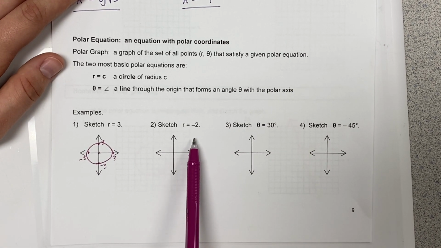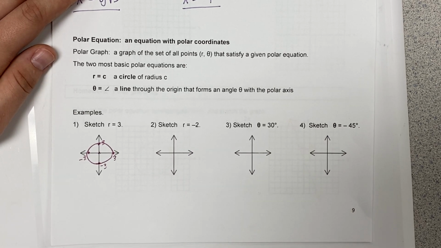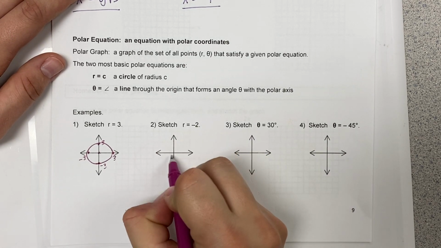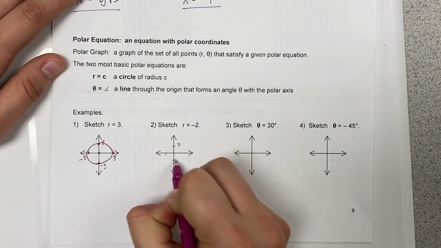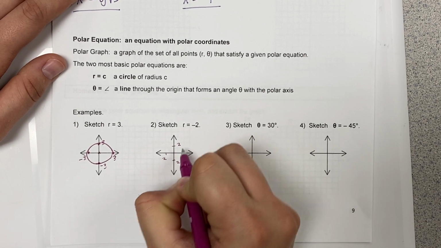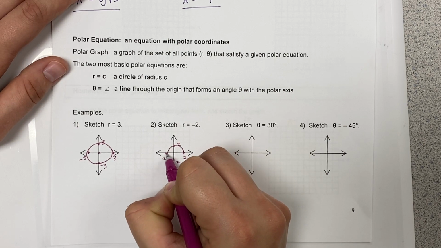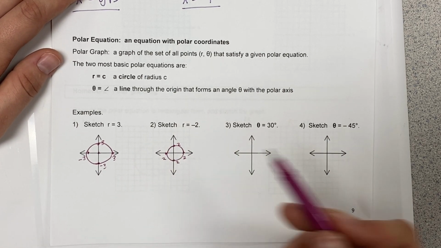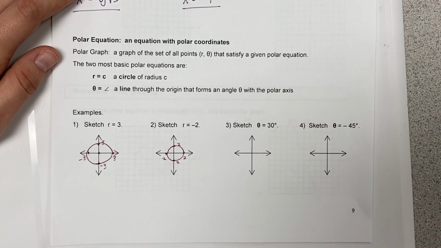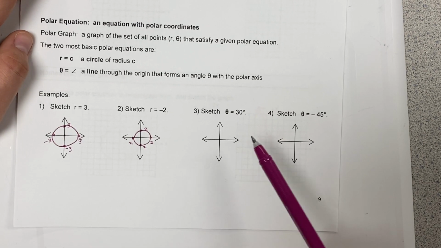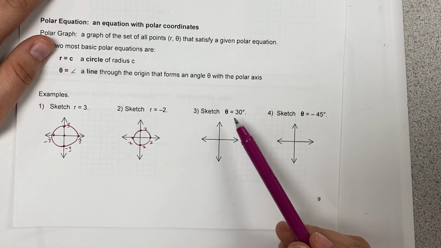If you have a radius of -2, you're not doing anything different because of the negative. So you're going to put your radius on all the 2's. The negative normally is a reflection, but if you reflect a circle, it still looks like a circle. Next one is theta is 30 degrees.